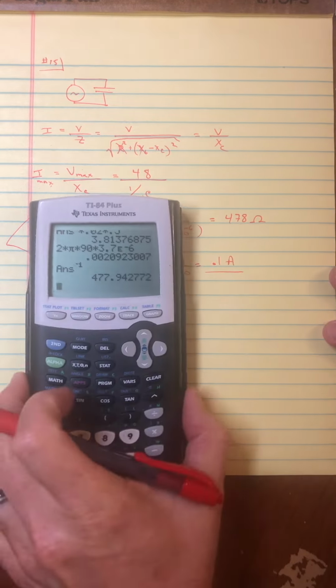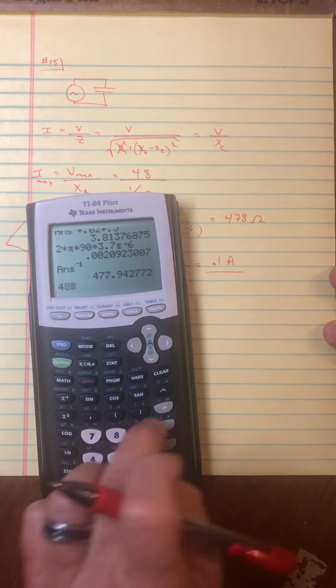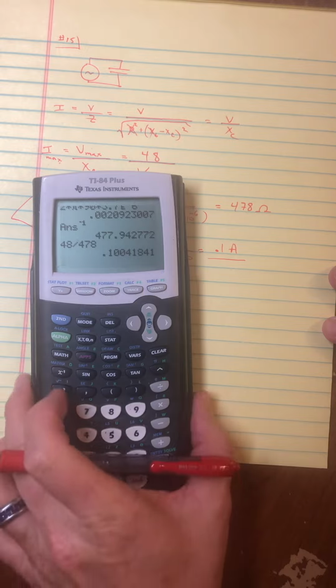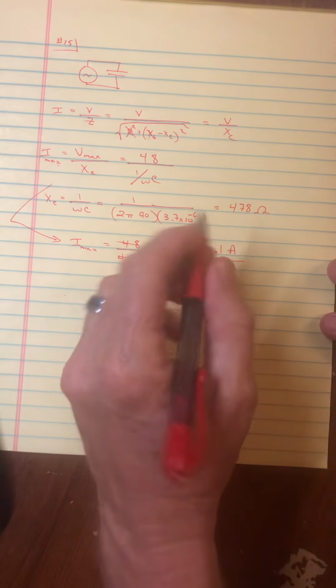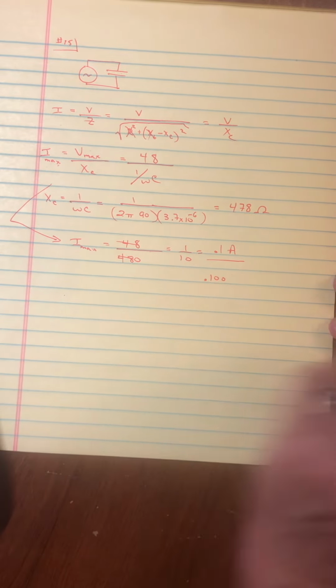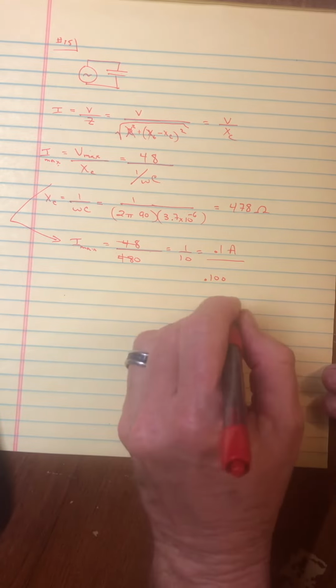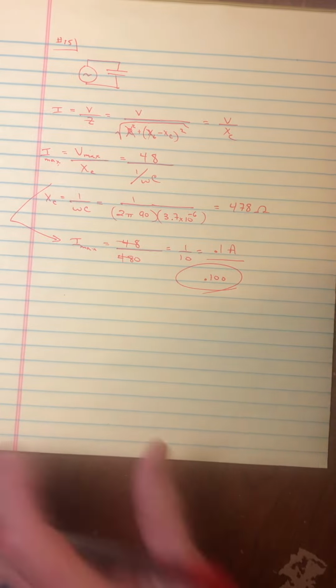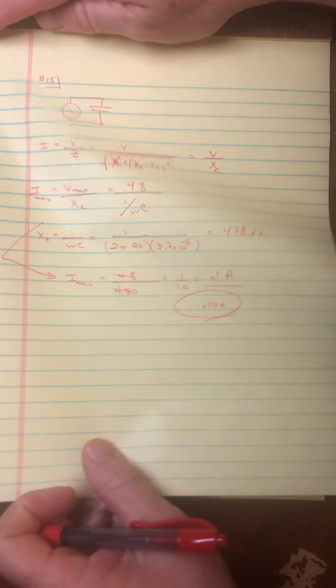Or maybe a little more accurate, 48 divided by 478, to 3 decimals, is still just 0.1. Okay, so there is the current. Okay, good.